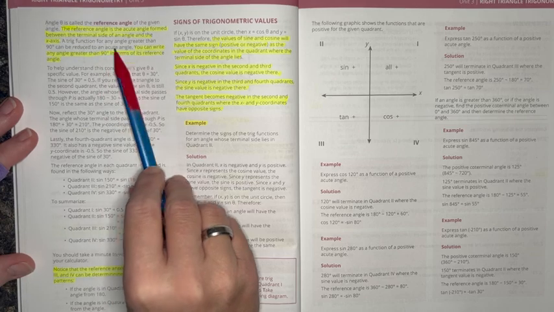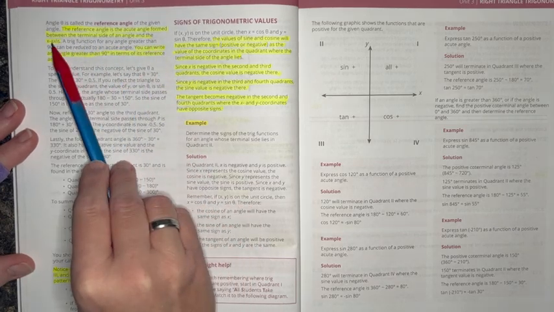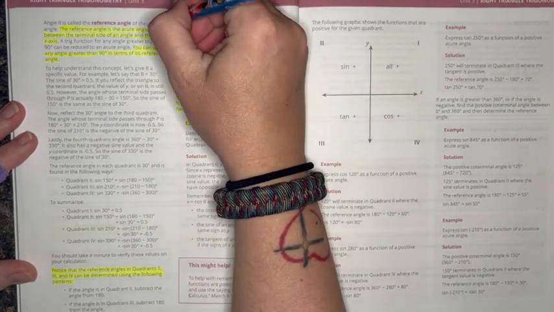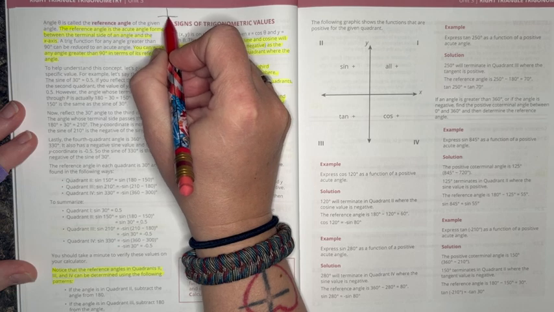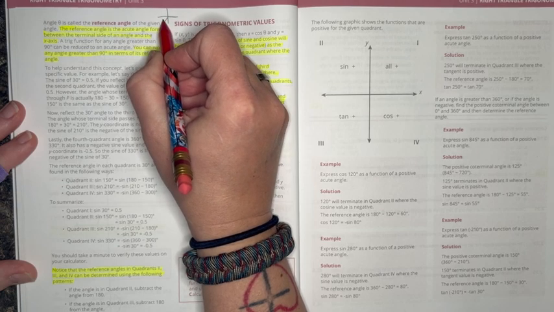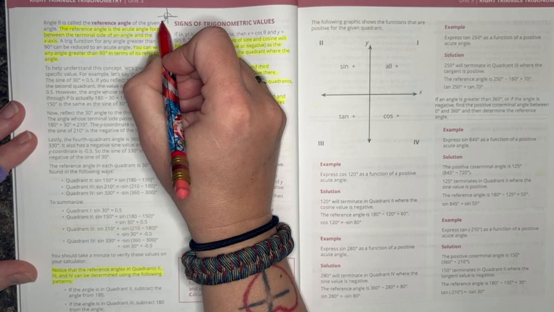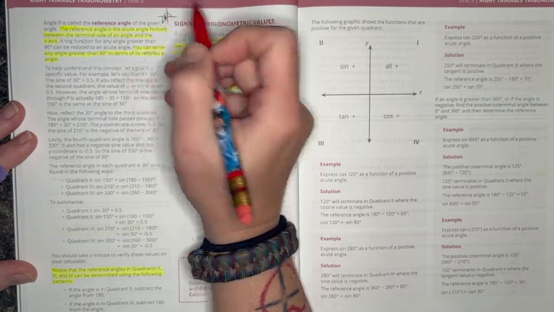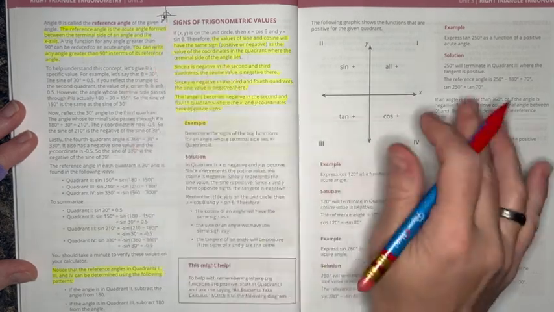The reference angle is the acute angle formed between the terminal side of an angle and the x-axis. So remember, the reference angle is formed between the x-axis and wherever our terminal side is. So if our terminal side is over here, let's say it goes like this, my reference angle has to come back to the x-axis. It's this angle. It's not the best drawing because I made it pretty small, but we'll talk more about it in a second.